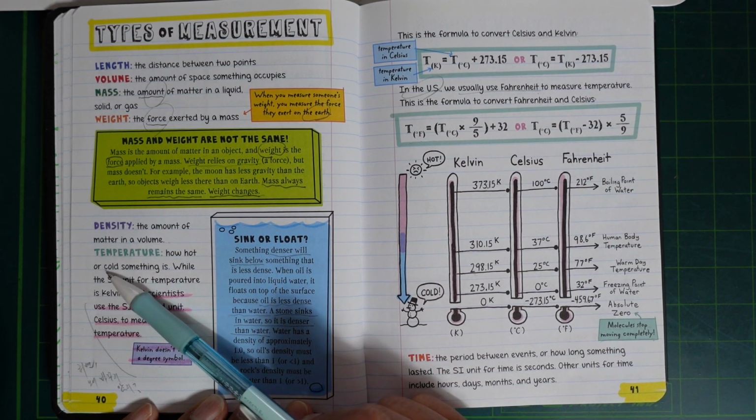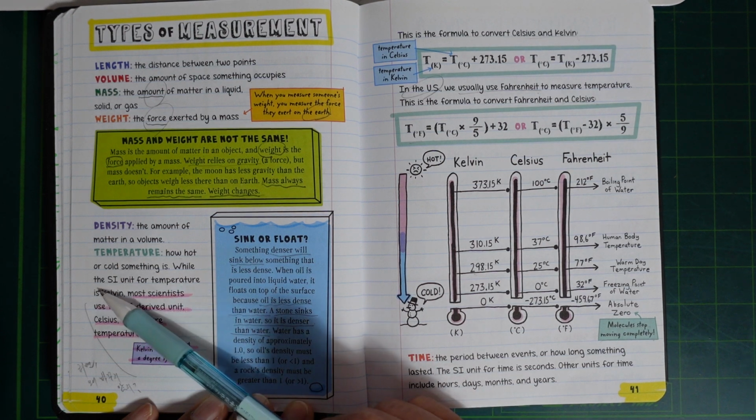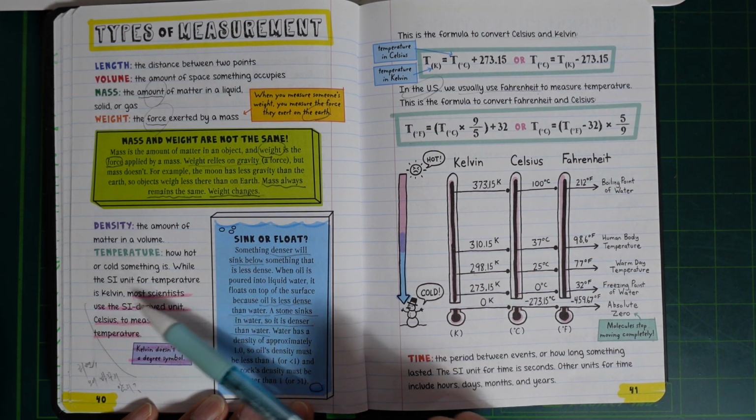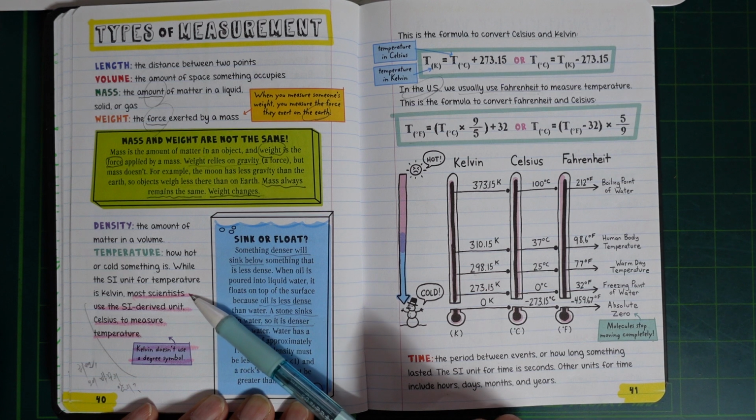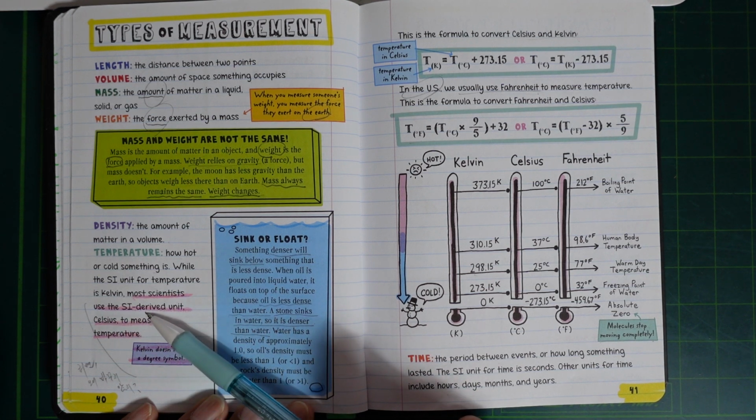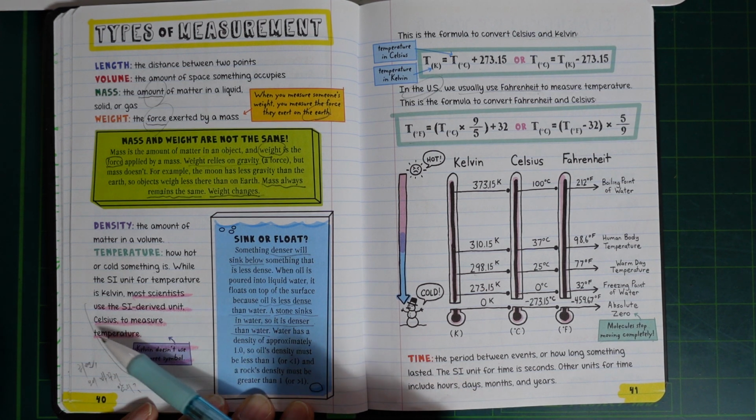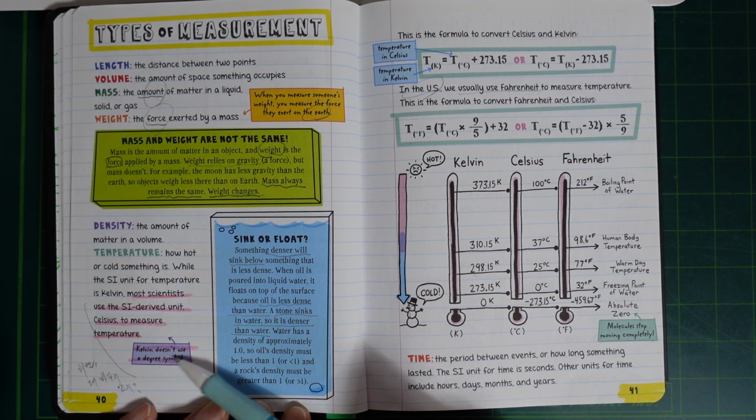Temperature: how hot or cold something is. While the SI unit for temperature is Kelvin, most scientists use the SI derived unit, Celsius, to measure temperature. Kelvin doesn't use a degree symbol.